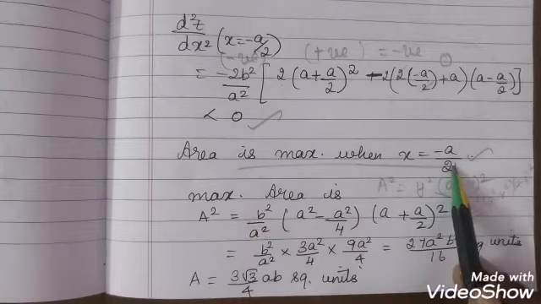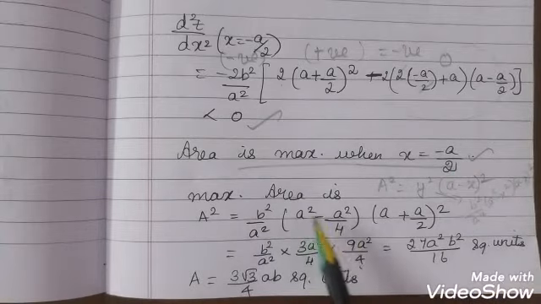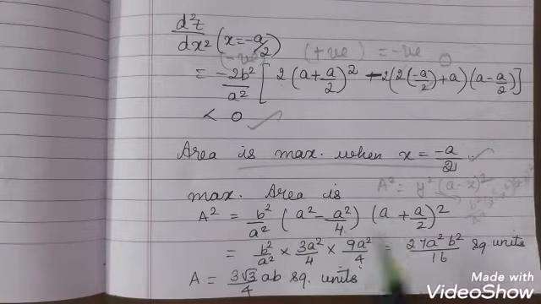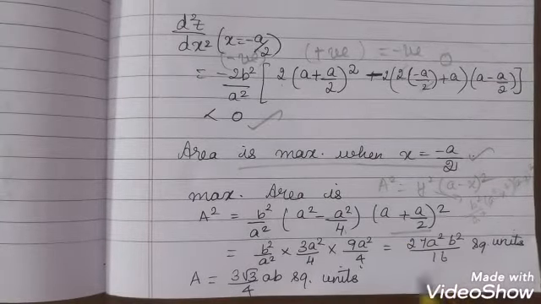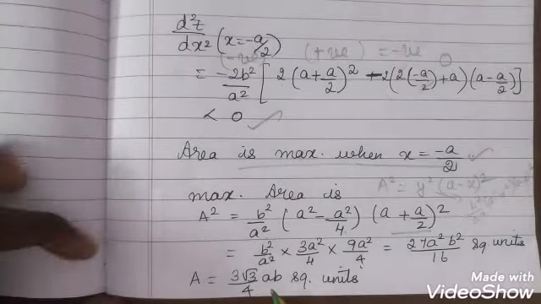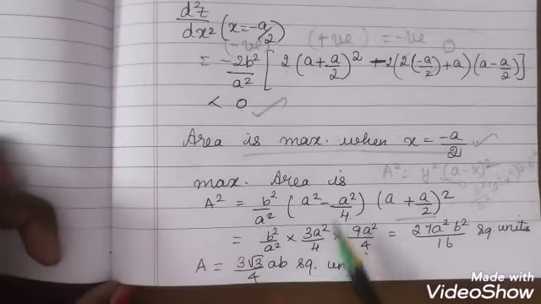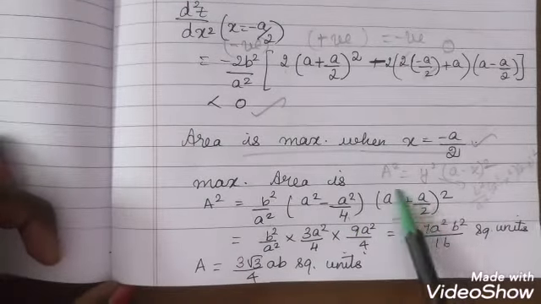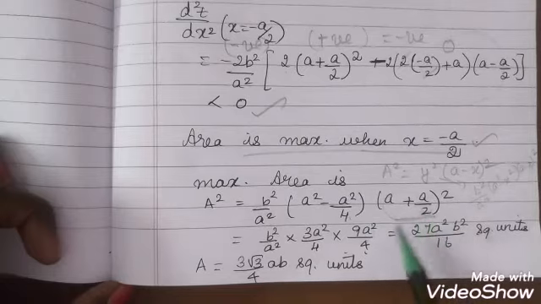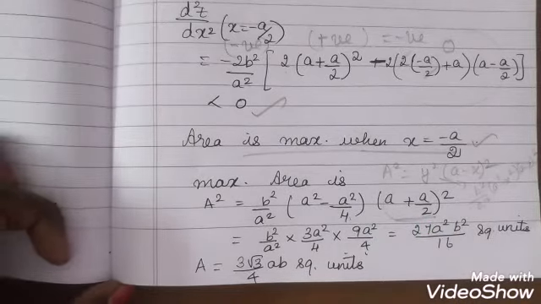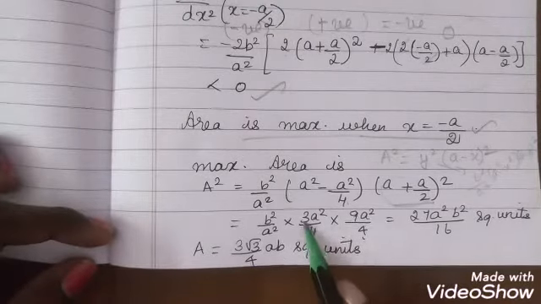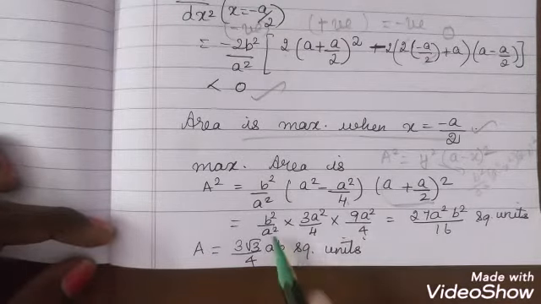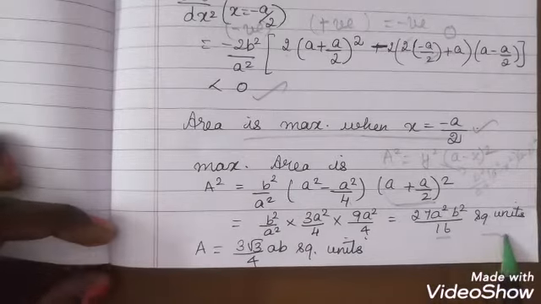Your x is equal to minus a by 2. When I square it, you will have it as a squared minus a squared by 4 into a plus a by 2. So here we have written it as a plus a by 2. So what will you get? B squared by a squared into 3a squared by 4. Here if you see, it is 3a by 2 the whole squared, which will give you what? 9a squared by 4. So here it is 27 a squared b squared divided by 16 square units.